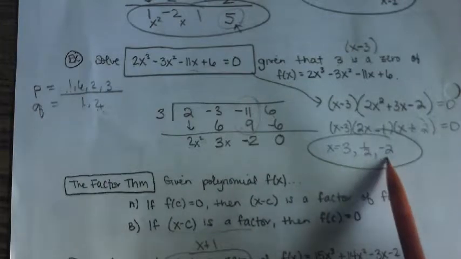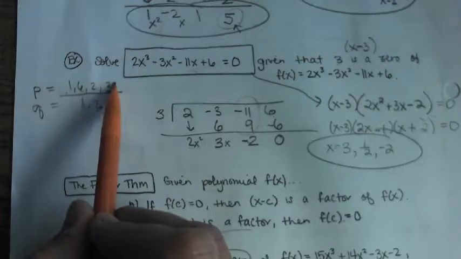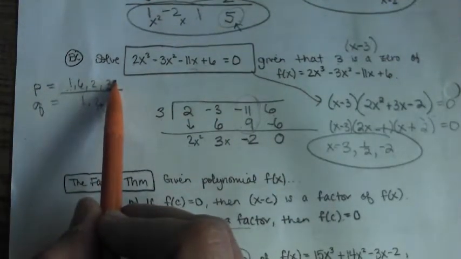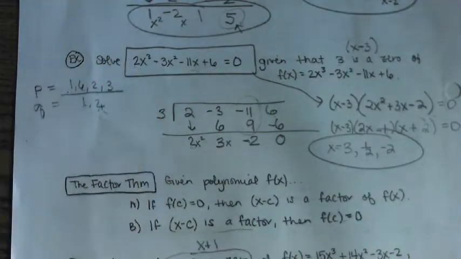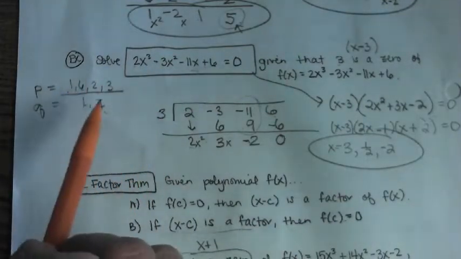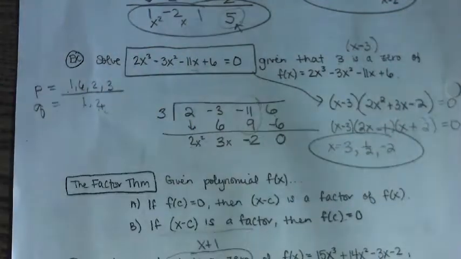So those are 2 additional real and rational roots, and sure enough, they both are on our list. Because this is a list of all possible rational roots. Like I said, some of them are actual roots, and the rest are not. But you have to sift through via synthetic division to find out what they are.